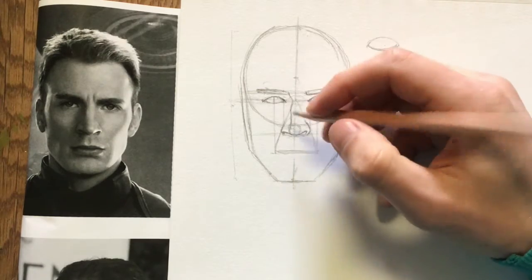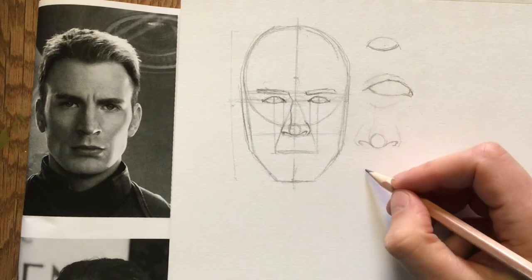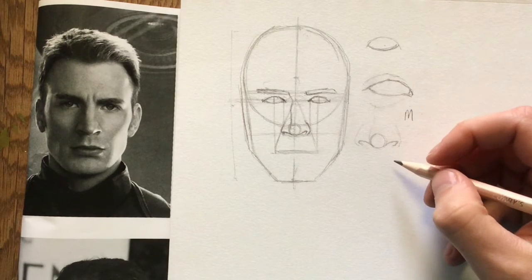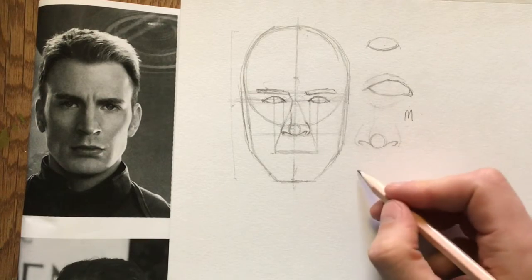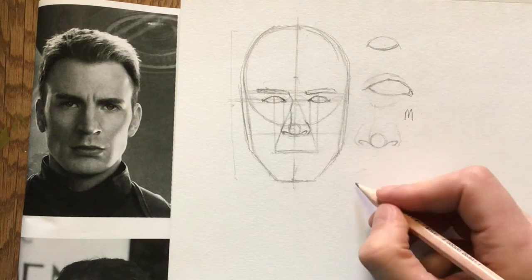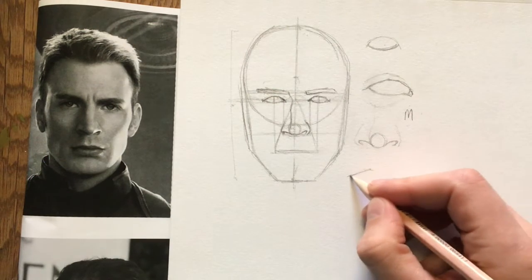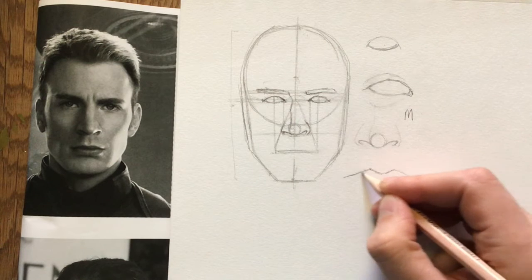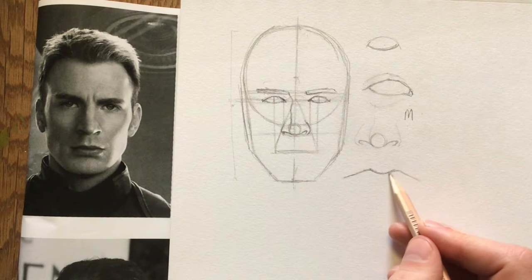Okay, so we got the edges of our mouth. And the way that we draw mouths is like this. It's basically like a letter M, right? So if you have an M, it's a very simplified M, or very widened M. You're going to take all the vertical lines here and make them horizontal. So it goes over, down, up, down. Up, down, up, down. Okay, it's like an M. That's the gap, the actual mouth.